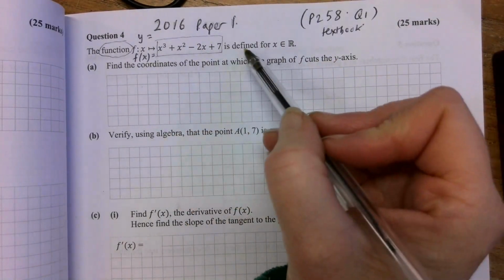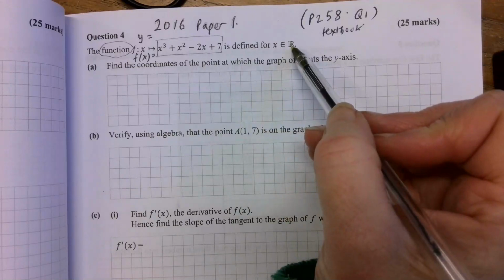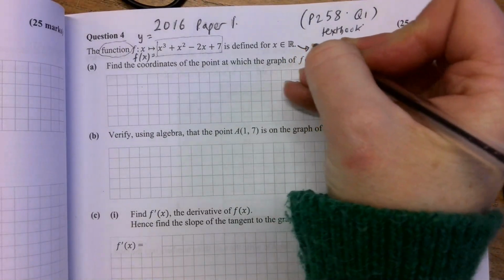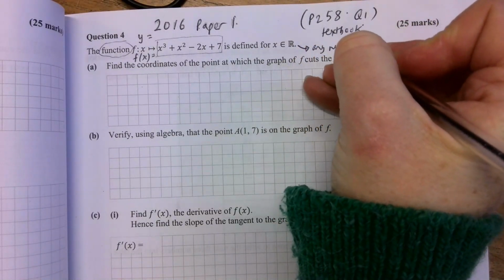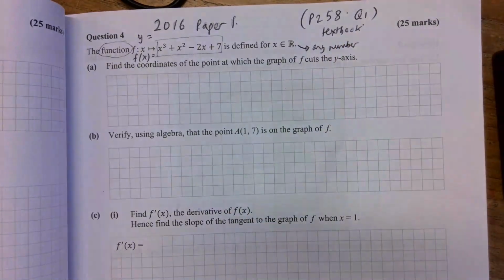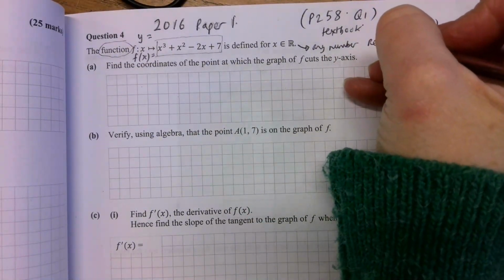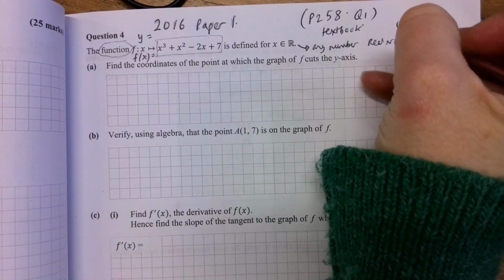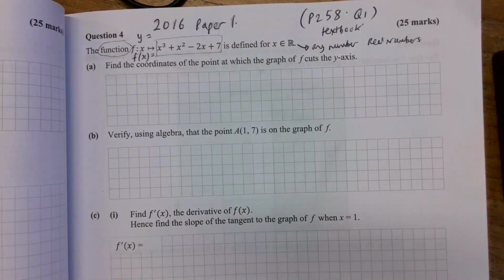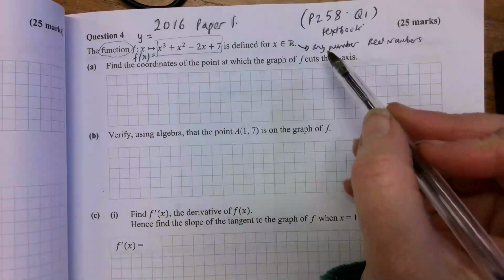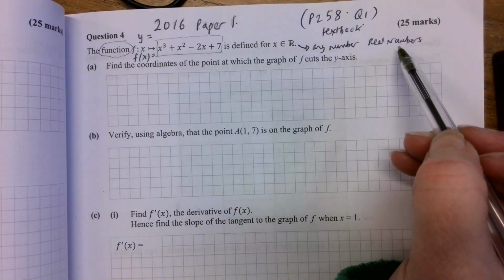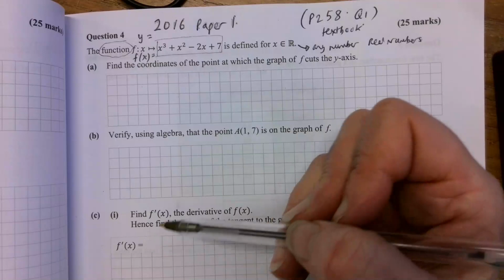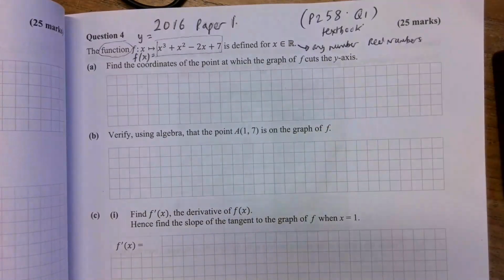This bit here is just jargon to tell you that any number could be an answer. Okay, so R is real numbers. So basically any question where you draw a graph is going to have x an element of R, because you have to be able to draw a line that joins up the points. So it has to include any possible number. So x an element of R means any real number.